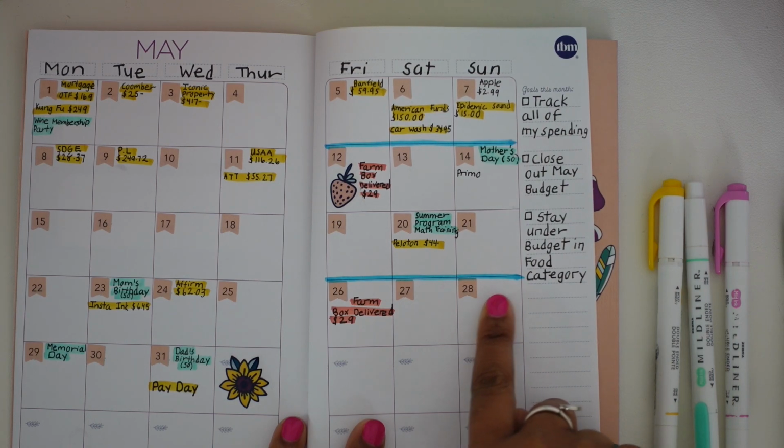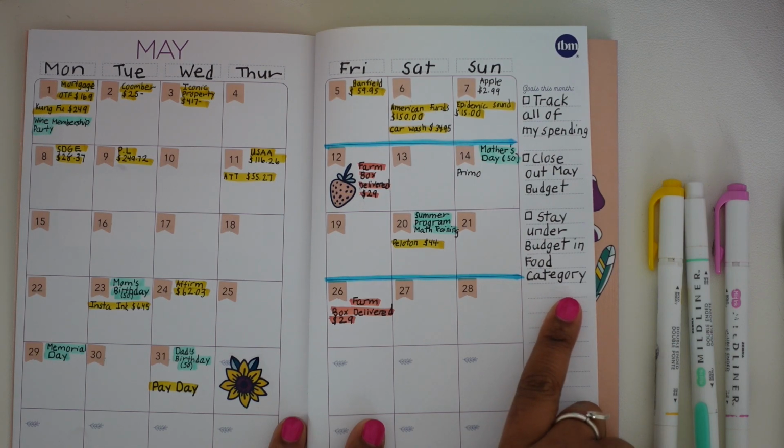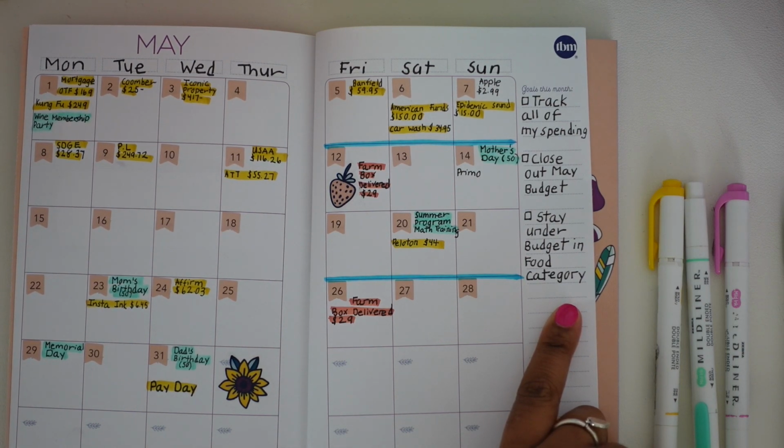And I really only want to go to the grocery store to get things that I really need. So this month, I really want to focus on going to the grocery store with a grocery list to help me stay under budget in the food category. I didn't want to reduce my food budget for the month of May because I just want to make sure that it is realistic. So I am going to continue to budget $500 for food, but the goal is to stay under budget in food.